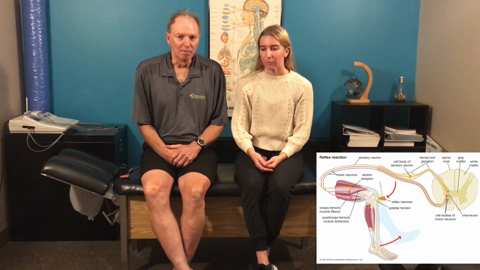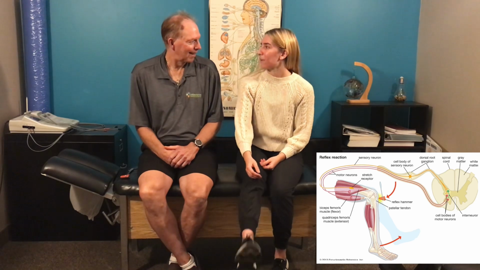Motor reflexes. So what are motor reflexes? An example of a motor reflex would be when your doctor hits you on the knee and you have a knee-jerk reaction. That's when the signal is being sent from your muscle to the spinal cord and back, and that can be called a reflex arc.